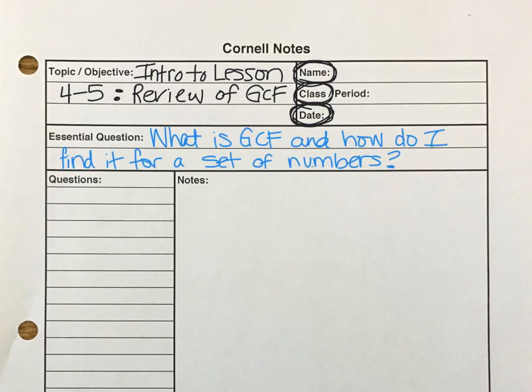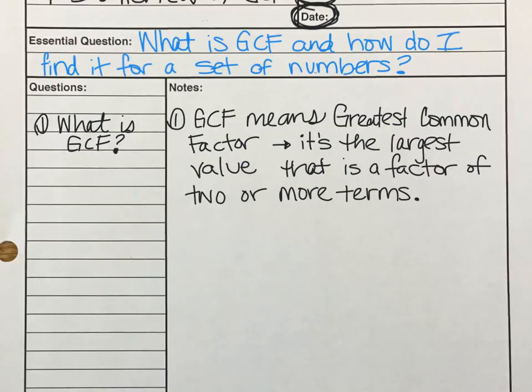Our essential question in this lesson asks, what is GCF and how do I find it for a set of numbers? The first question that we need to ask is, what is GCF? Well, GCF means greatest common factor. It's the largest value that is a factor of two or more terms. What you've done with greatest common factor in the past has only been with constant terms or number terms. So we're going to look at what that means first.